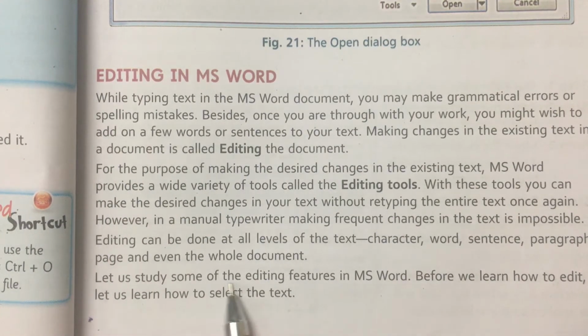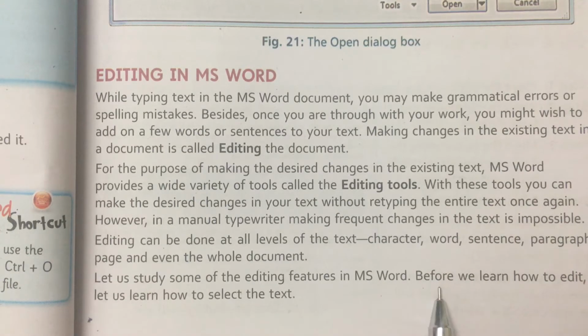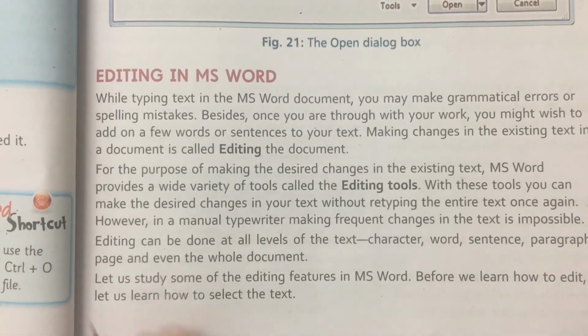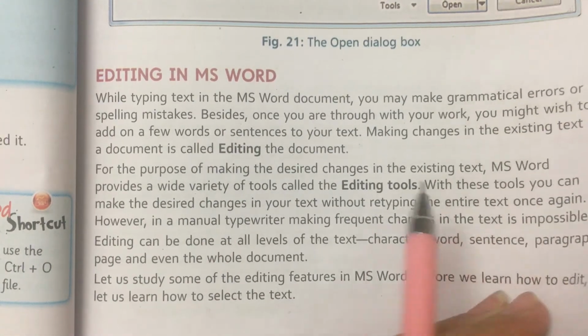Let us study some of the editing features in MS Word. Before we learn how to edit, let us learn how to select the text.